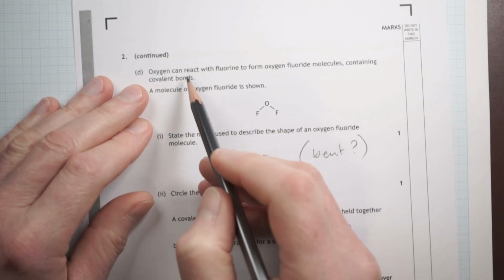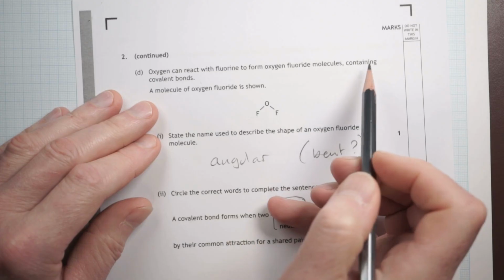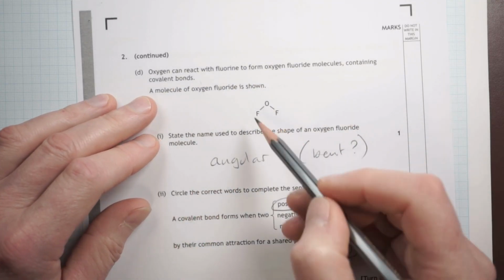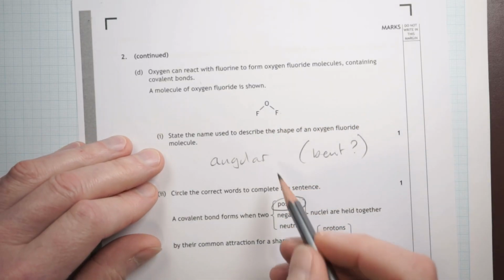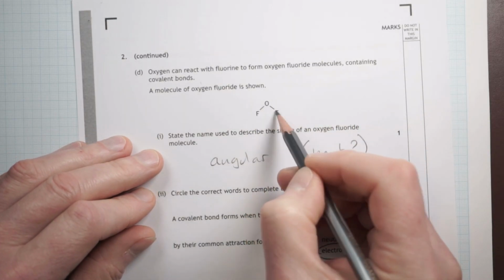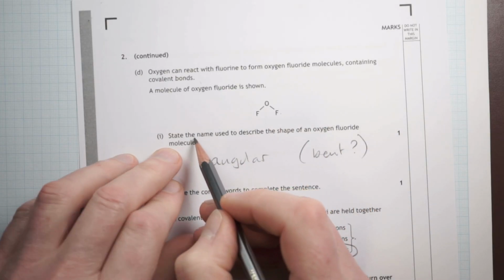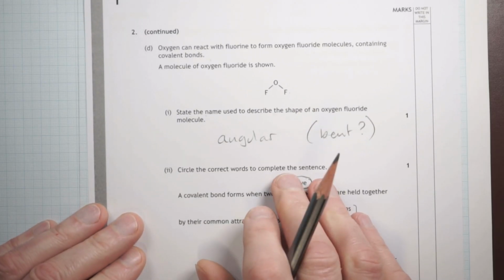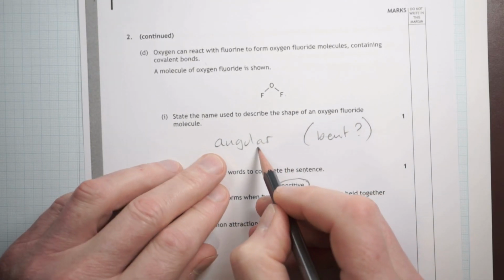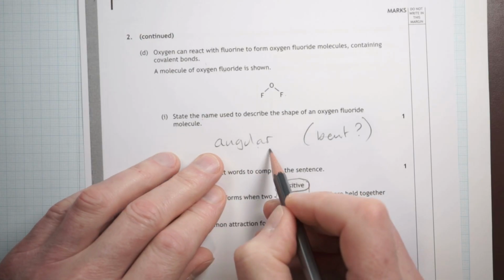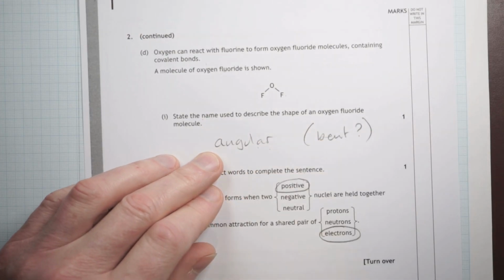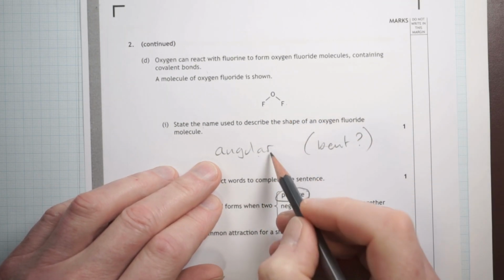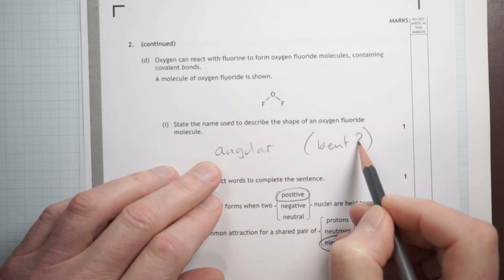Here's part D. Oxygen can react with fluorine to form oxygen fluoride molecules containing covalent bonds. A molecule of oxygen fluoride is shown. Here we go. Oxygen and 2 fluorines. Basically looks like water, right, with fluorine instead of hydrogen. State the name used to describe the shape of an oxygen fluoride molecule. Well, the answer given in the marking instructions is angular. And that's the approved name for that shape in National 5 chemistry. But it's also acceptable to write bent as far as I'm concerned.